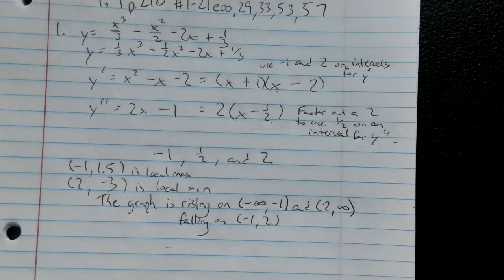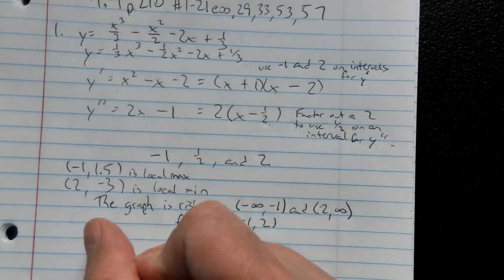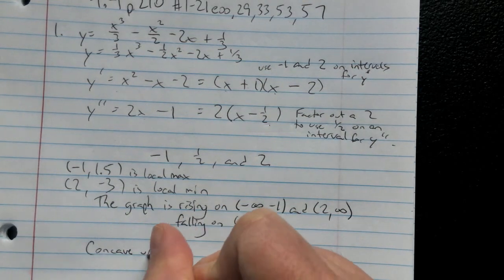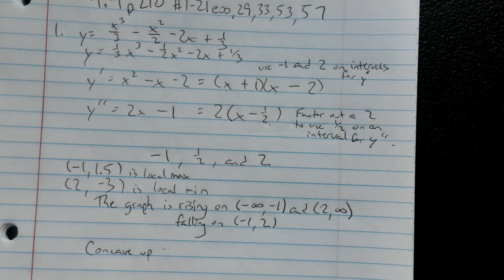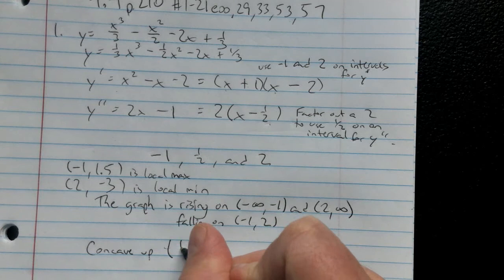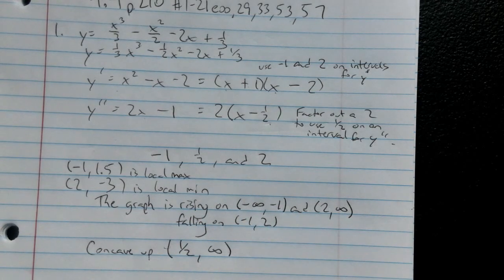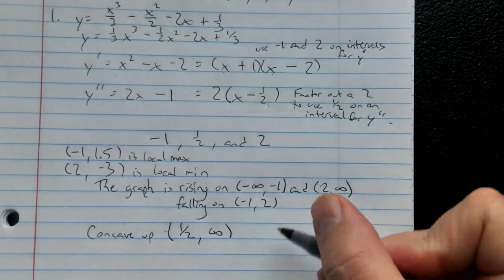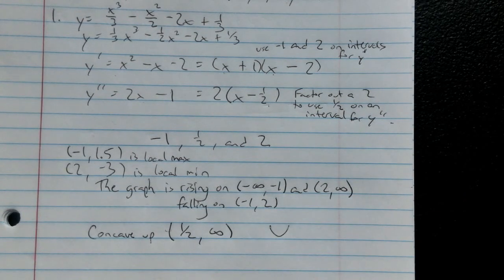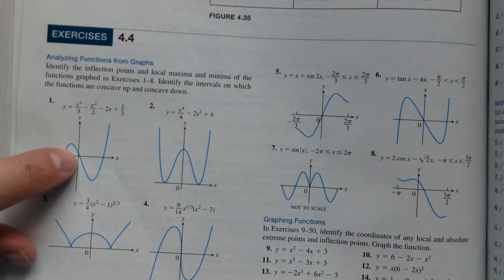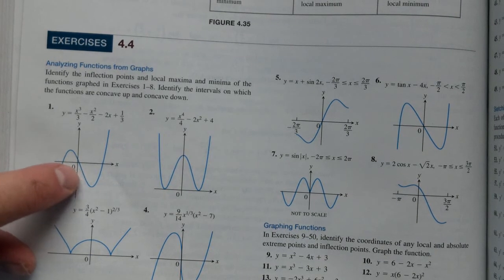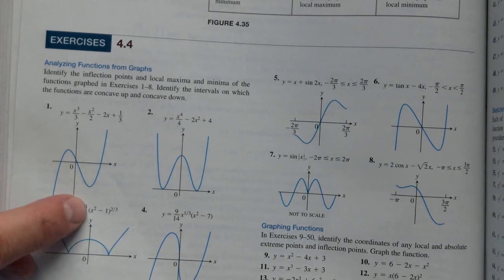The next part is about the concave up and concave down. The concave up would be from 1/2 to infinity. Concave up means it's kind of like a parabola, and you can't choose 0 because it's still going down, but halfway between it starts being concave up.